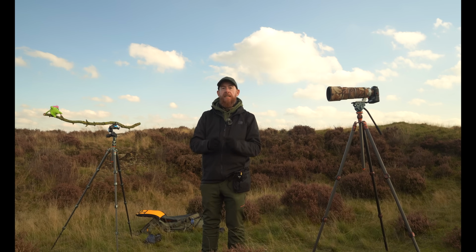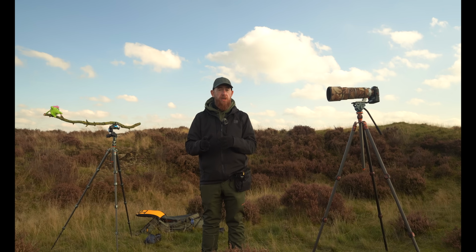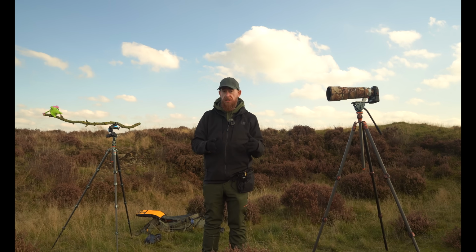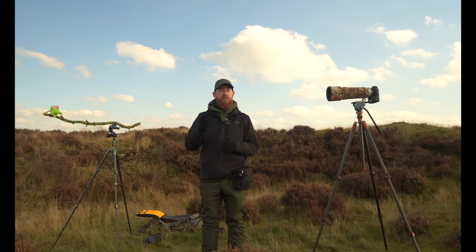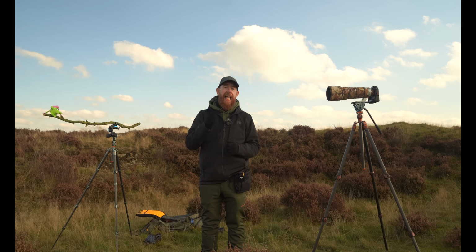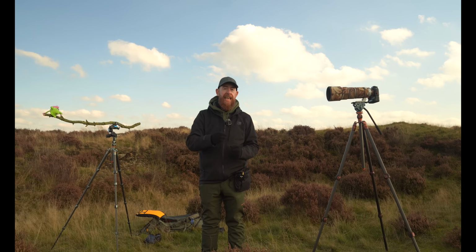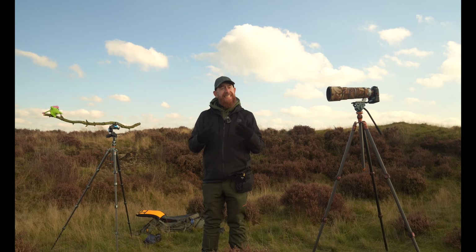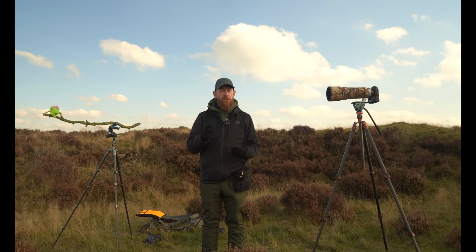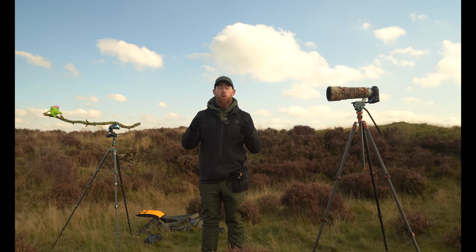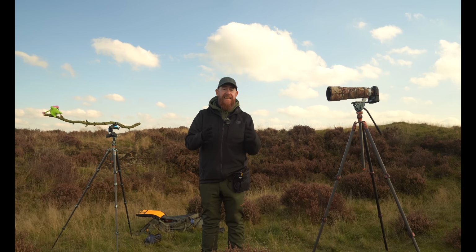Now, the way to deal with this is one of 2 ways. You either use your back button focus or your camera's focus hold button. But either way, you want to make sure that you acquire focus for the first shot and then don't let the focus change, don't reacquire focus again until you've taken the additional shots. And it takes a bit of practice of getting into the habit of taking your first shot and pressing focus hold, or not reacquiring focus using back button focus, and then taking the extra shots.